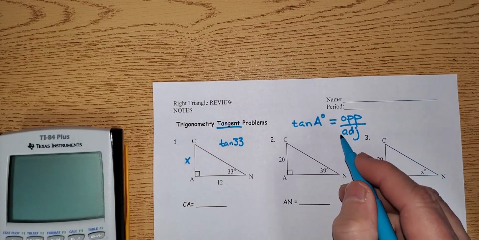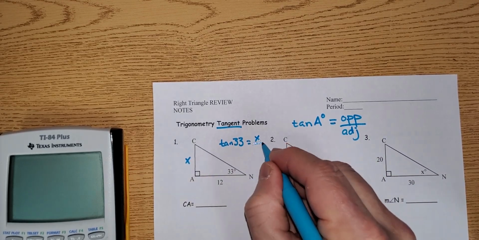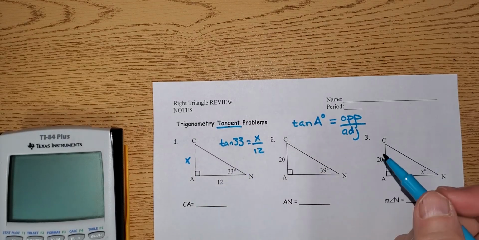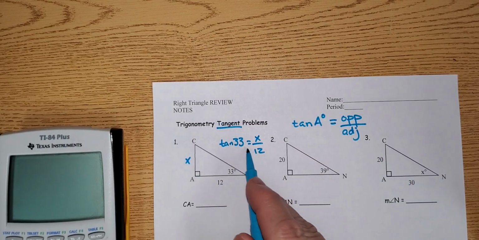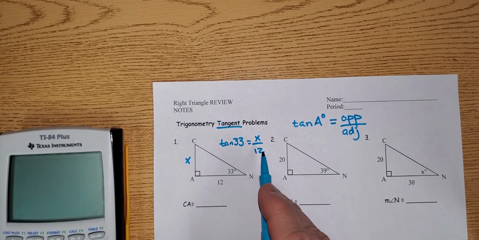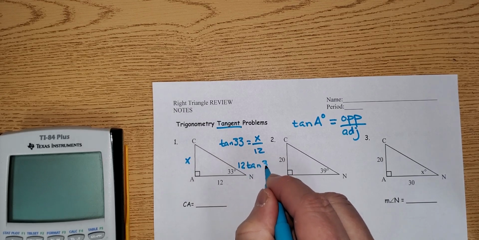All I'm doing is filling in this formula. Okay, opposite is X, so that goes on top, right there, right? And then adjacent's on bottom, which is 12. Okay, whenever X is on top, all you have to do is multiply these two together, like cross multiplication. The only thing is you got to make sure the 12 is in front. So you say 12 tan 33.